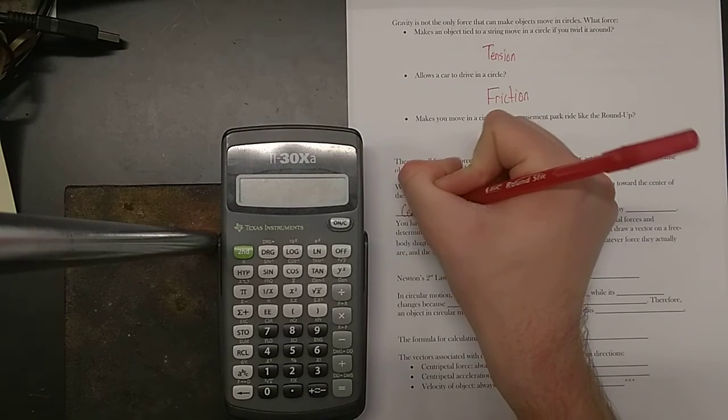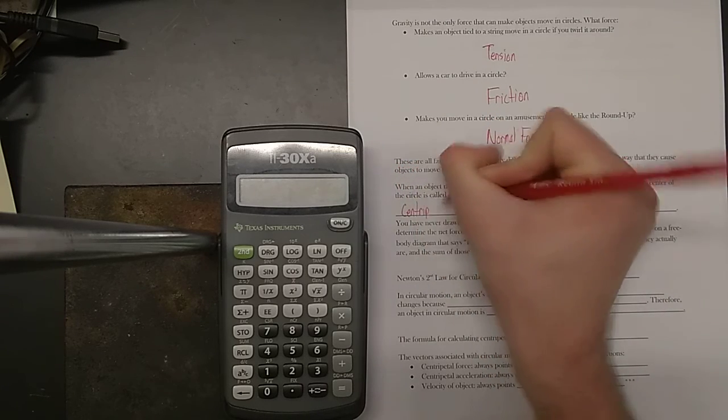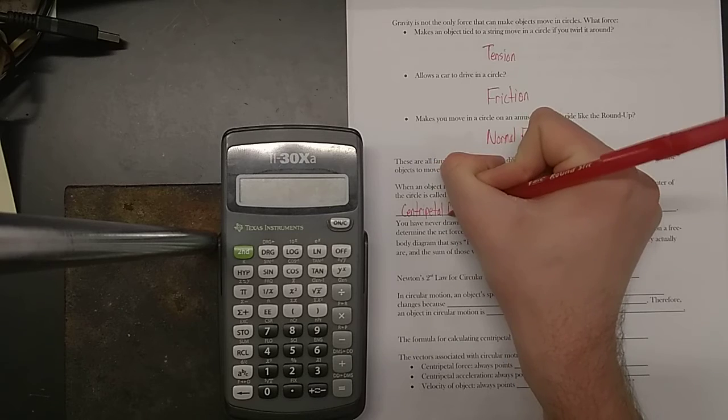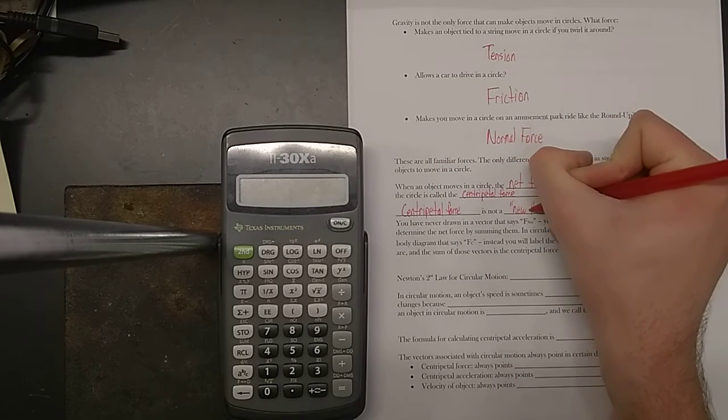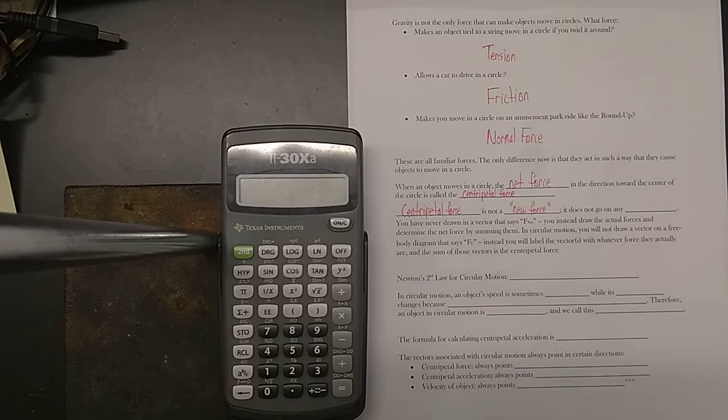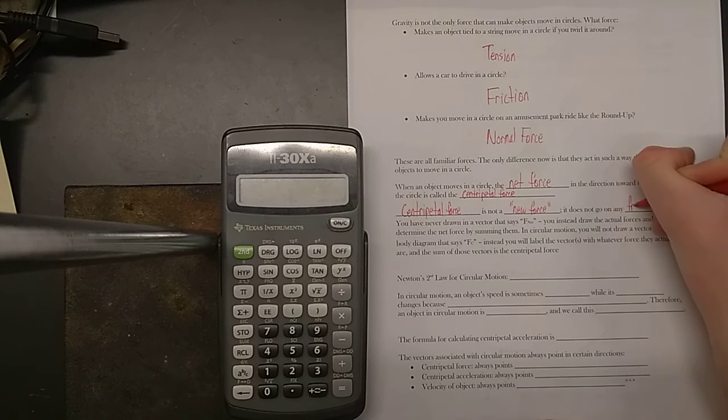The centripetal force is not a new force, okay? It's just a fancy name for the net force, and we only use it when we're dealing with objects that are moving in circles. Since it's not a new type of force, it just means net force when we're dealing with circular motion, it does not go on any free body diagrams.